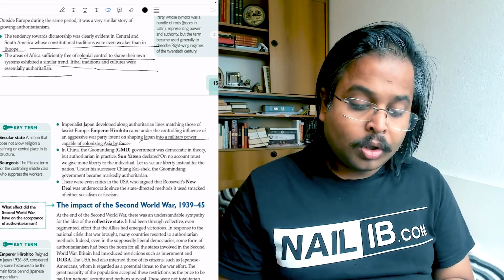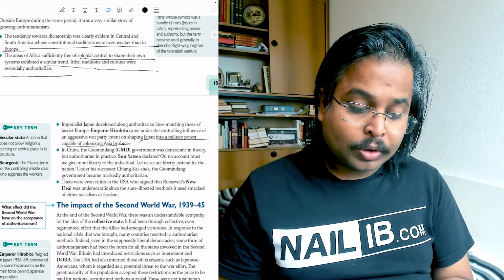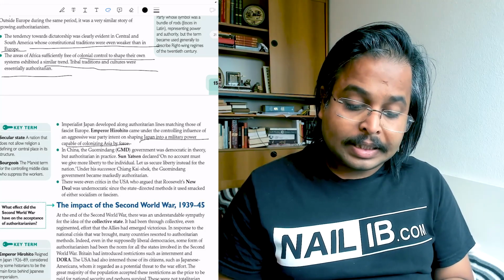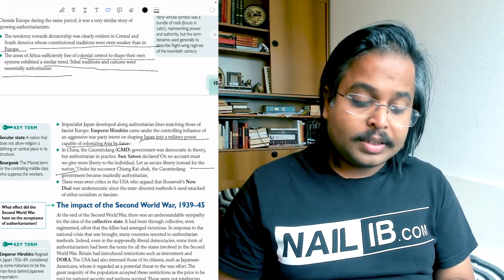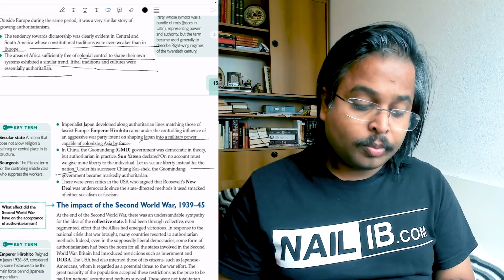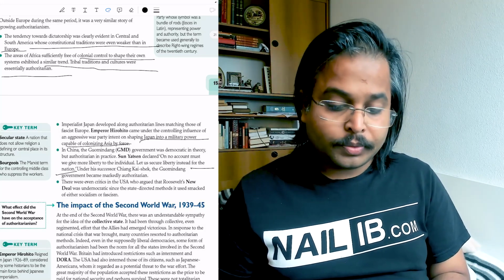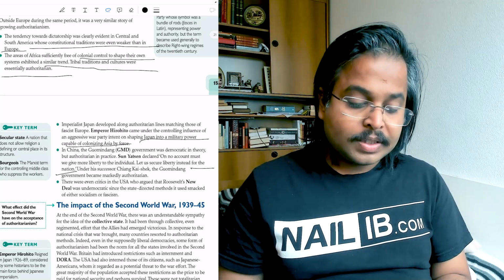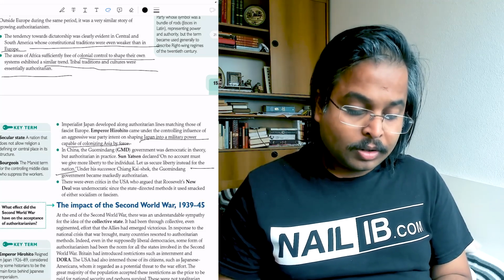In China, the Kuomintang government was democratic in theory but authoritarian in practice. Sun Yat-sen declared, "On no account must we give more liberty to the individual. Let us secure liberty instead for the nation." Similarly, under his successor Chiang Kai-shek, the Kuomintang government became markedly more authoritarian, something that Mao would continue as the communist successor of these nationalist governments.